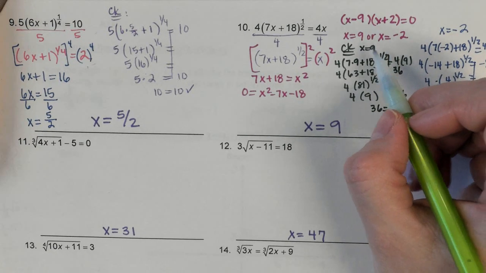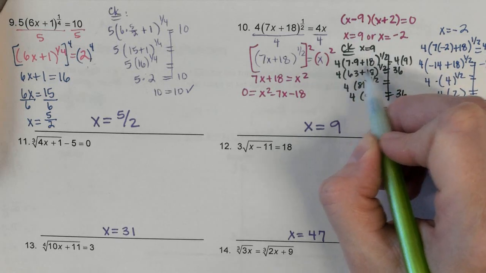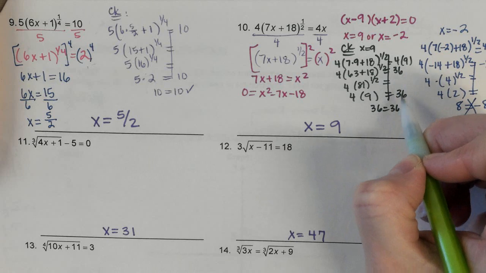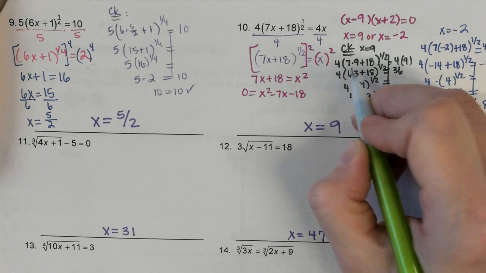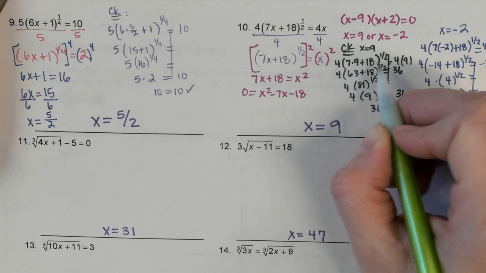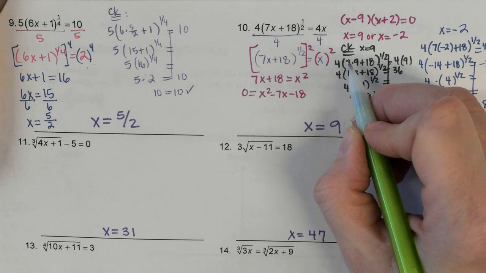And then I plug it back in to check to see if I have anything that's extraneous. So when I plug in 9 on both sides, this side is really simple. 4 times 9 is 36, so not doing anything else. And again, you can't divide both sides by 4. You can't do operations because you don't know if they're equal. Okay, that's what you're checking.